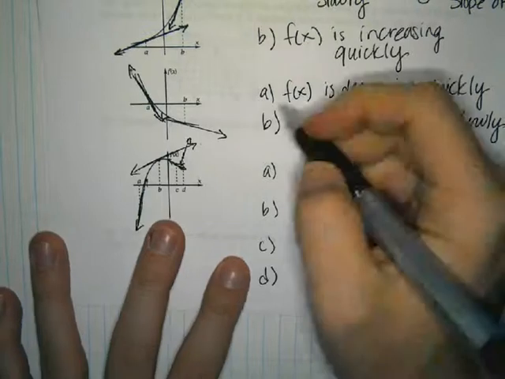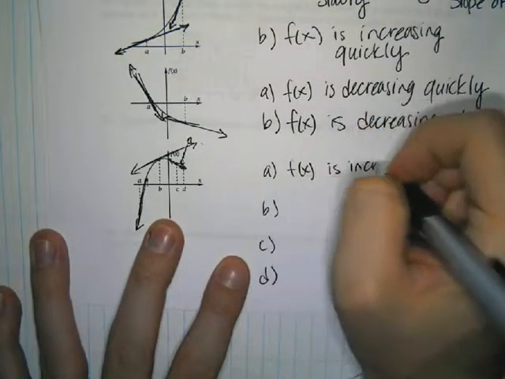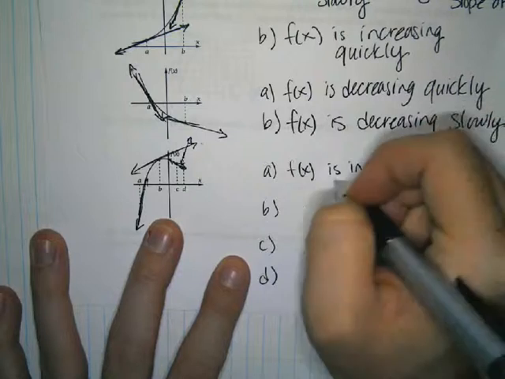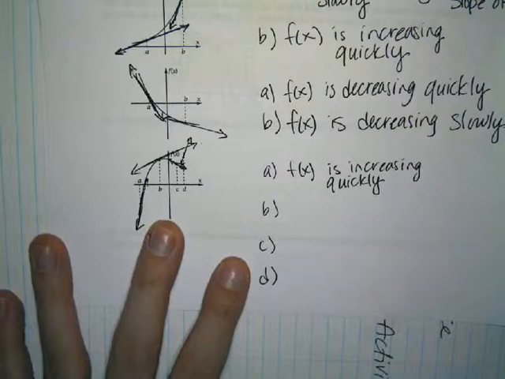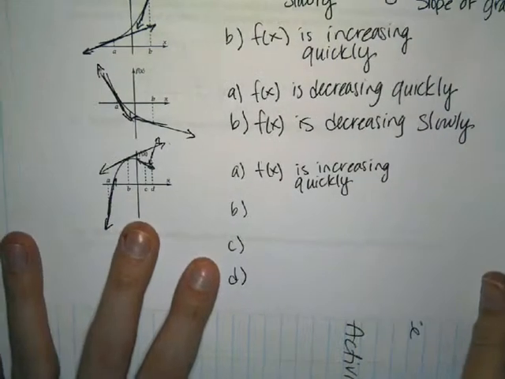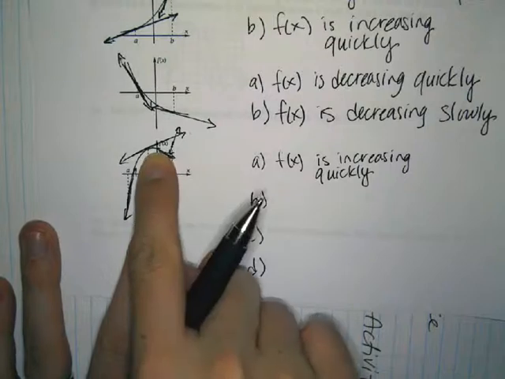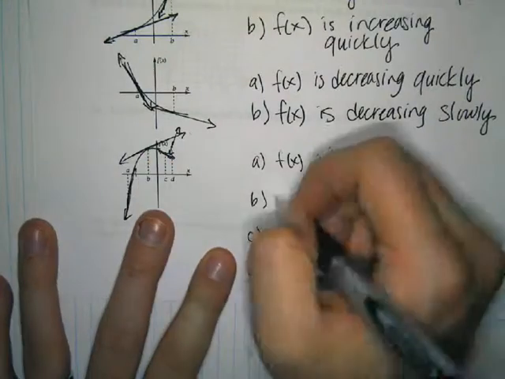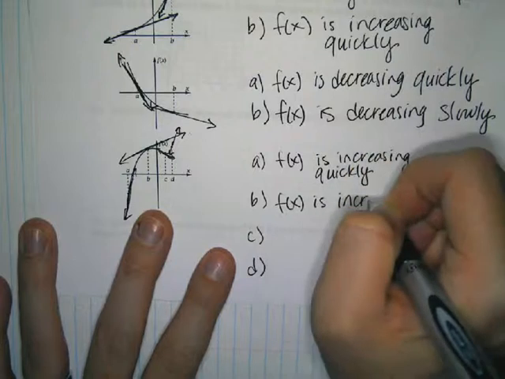Good. All right. What's happening at C, Kenny? Decreasing slowly. Good. And last one, Will? D is increasing quickly. Good.